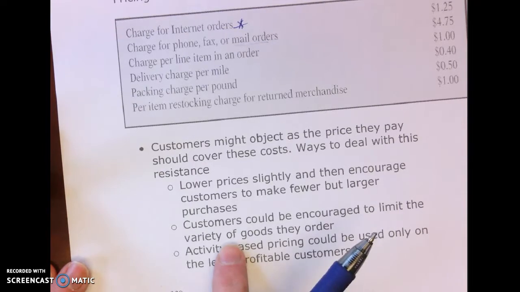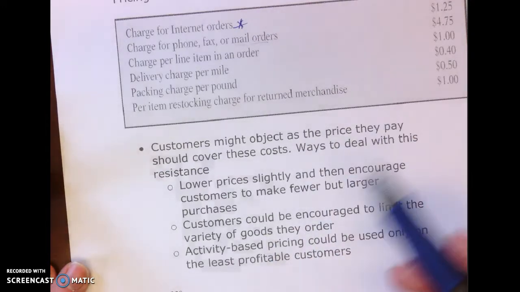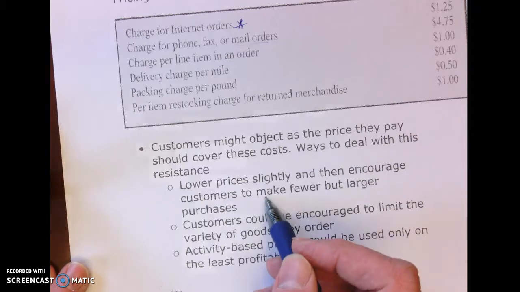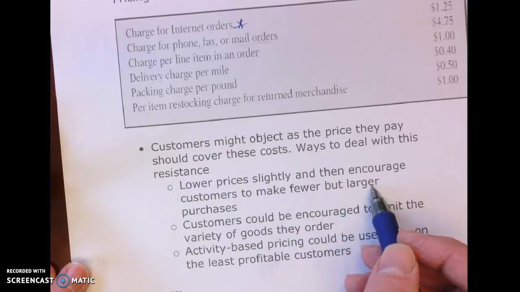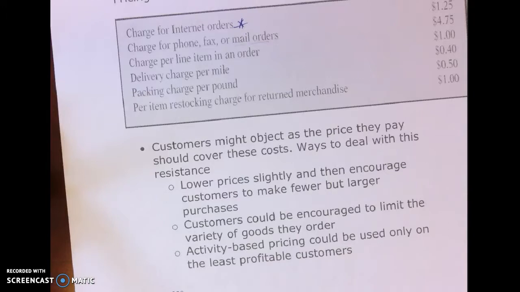And some other things that might happen if we implemented an activity-based pricing scheme is that we could encourage customers to limit the variety of goods that they order or to bundle them in larger orders. So that reduces our costs, and that's what's meant by fewer but larger purchases, because they basically buy in bulk, and so that also reduces our costs. Okay. So that concludes Chapter 8 notes, and so the next lecture video will be, of course, on Chapter 10. Thank you so much.